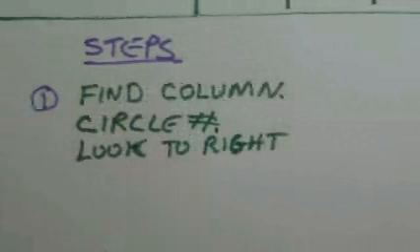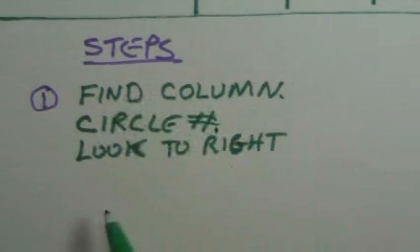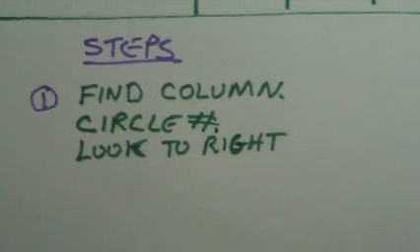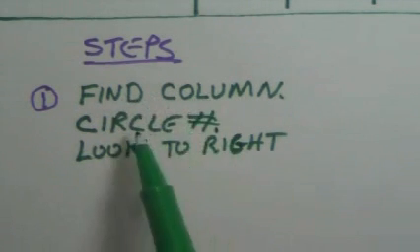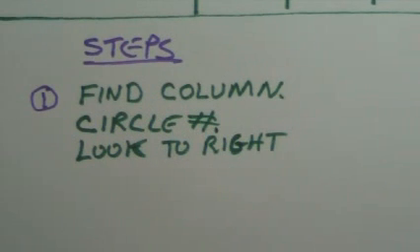You want to find the column, ones, tens, hundreds, thousands, whichever. Find the column, circle the number, then look to the right. Find column, circle number, and that's our symbol for number. It's a pound sign. And look to right.